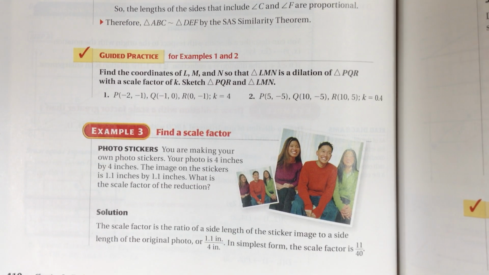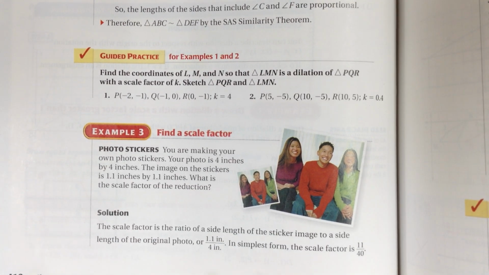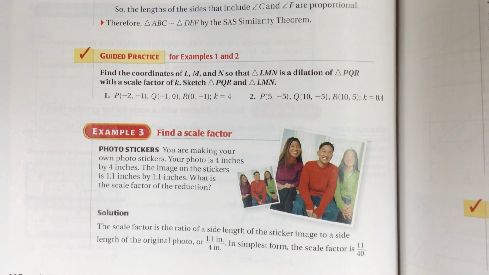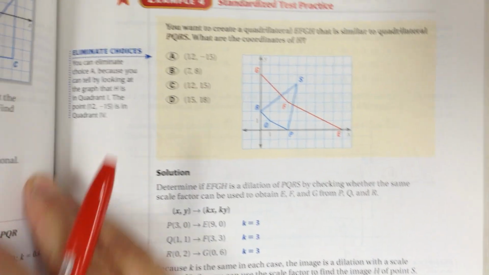So pay attention to that. And you have to know some of the basic stuff, right? You have to know that 1 foot equals 12 inches, 1 yard equals 3 feet. Those are basic things you have to know. Like 1 centimeter equals 10 millimeters. So you have to know some of the basic units of measurement.